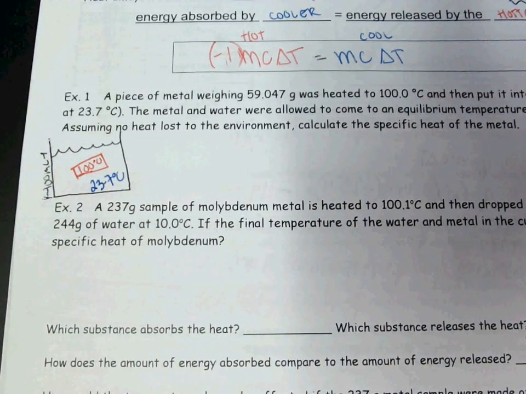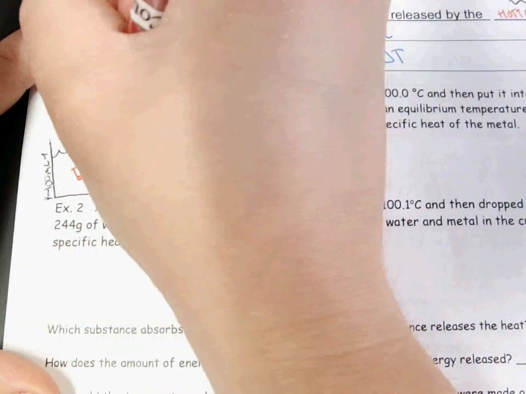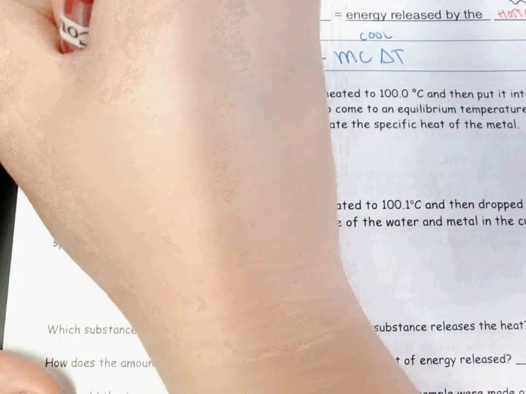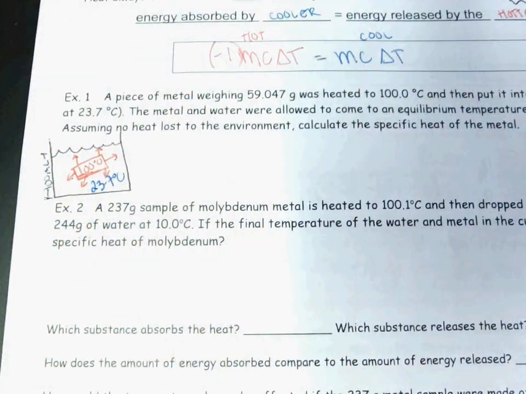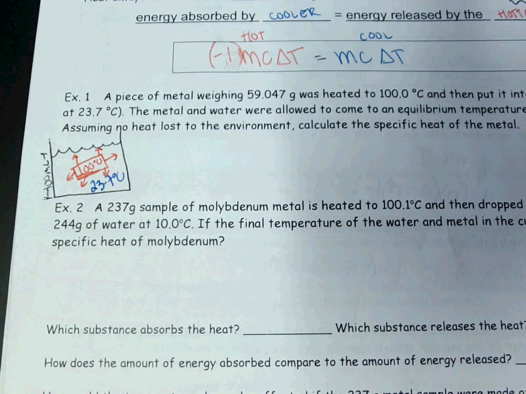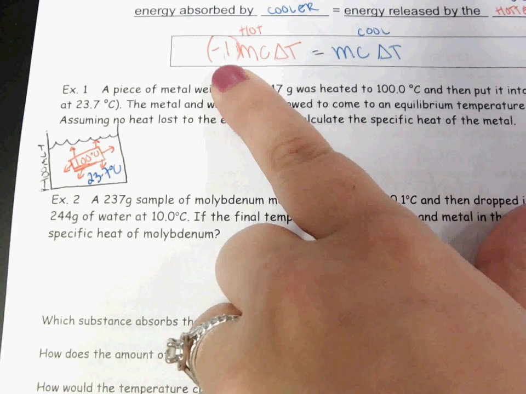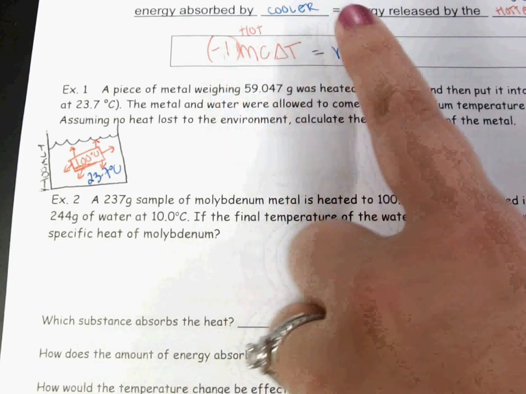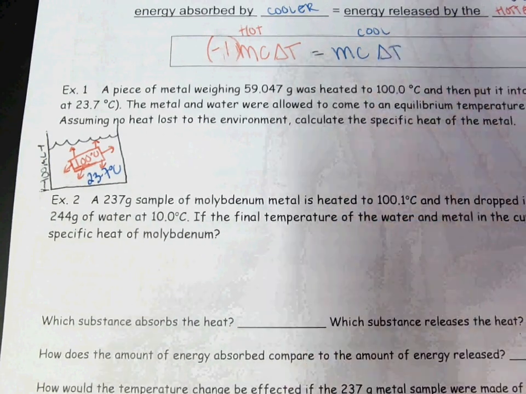What this tells me is that when I put that hot metal into my cooler water, that metal is going to start losing heat to the water. The water is going to then heat up in response to this, and the metal is going to cool down. So you have two things going on at once. The metal is my hot object that is releasing heat. That's why it has a negative value. And the water is my cooler substance that is absorbing heat from the metal.